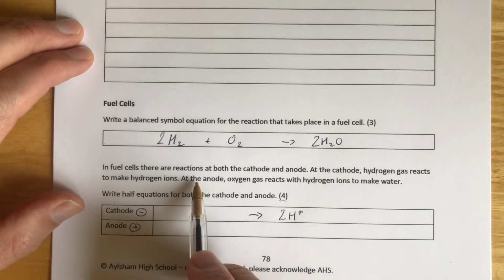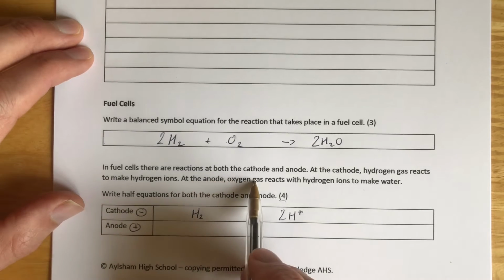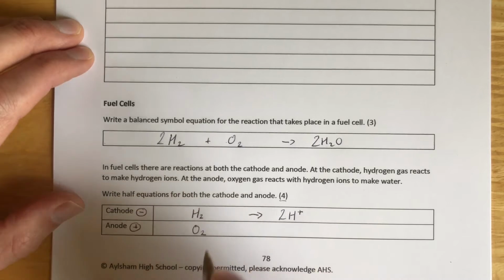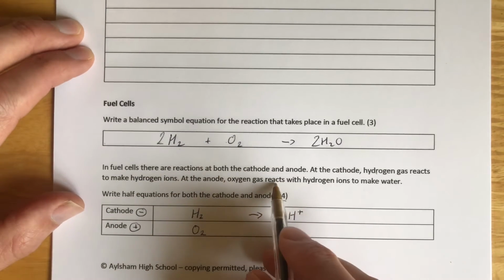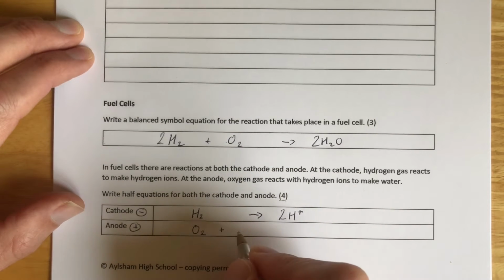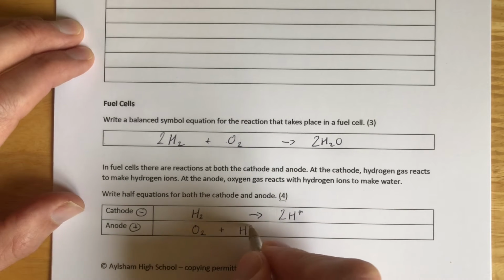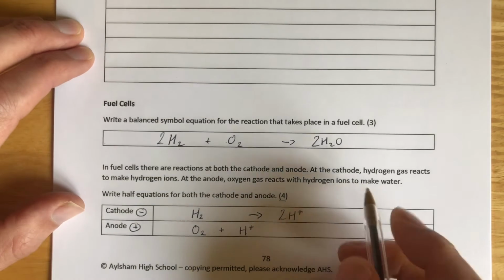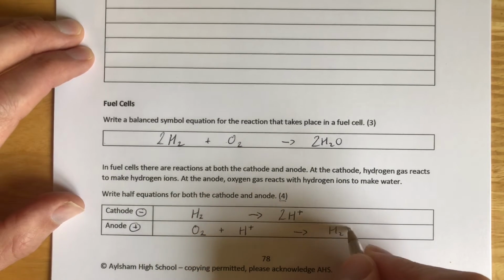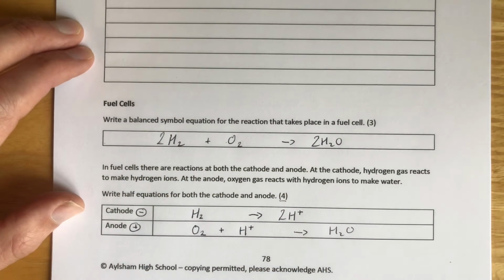Well, let's do the same for the anode. At the anode, oxygen gas reacts. Well, oxygen, O2, reacts. It reacts with hydrogen ions, so it's going to react with hydrogen ions to make water, H2O.